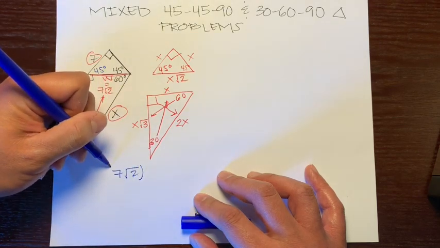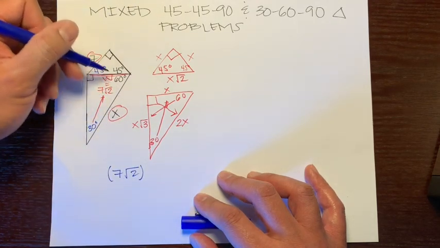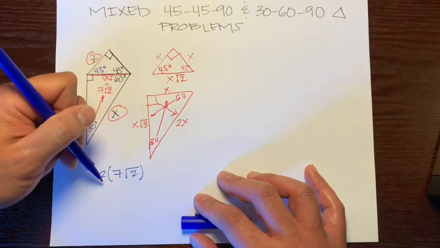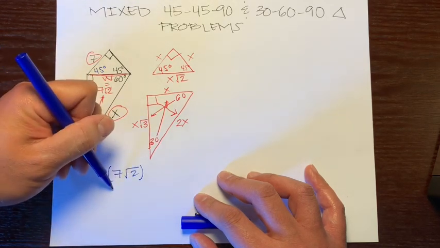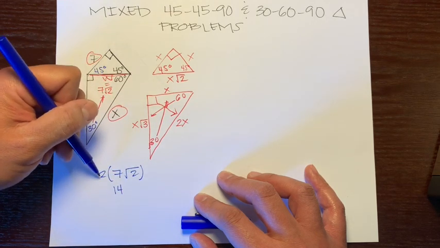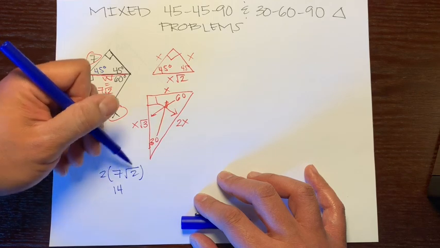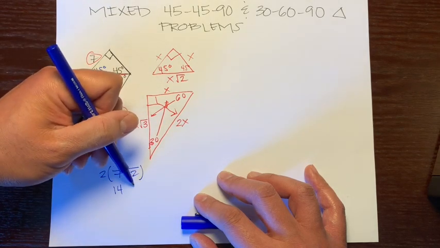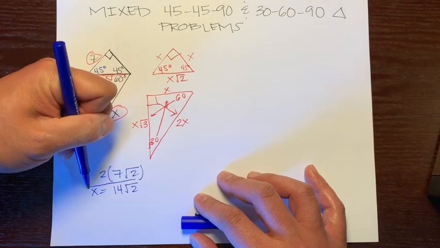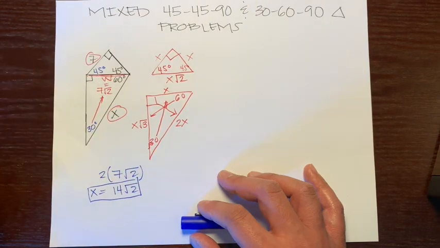So we're just gonna double that because the hypotenuse is double the short side. So we'll multiply it by 2. So 2 times 7 is 14. And this is a radical. We're not multiplying with anything because there's no radical out here to multiply this radical with. So it would be 14 radical 2. So there's our final answer for this problem right here.